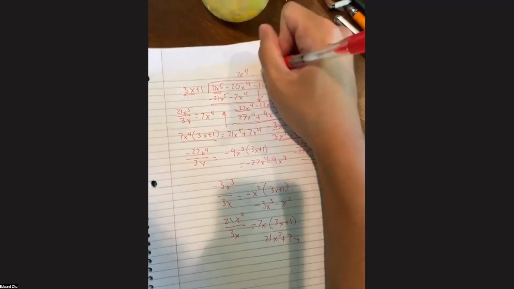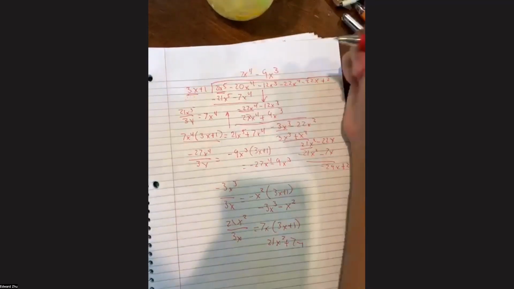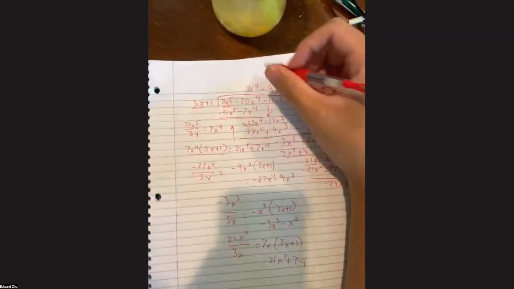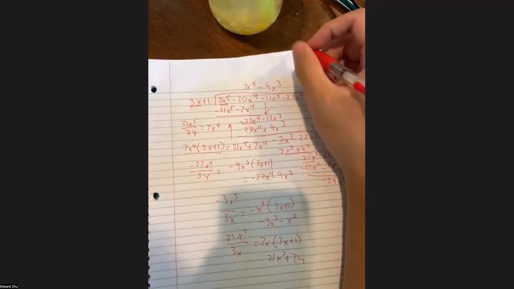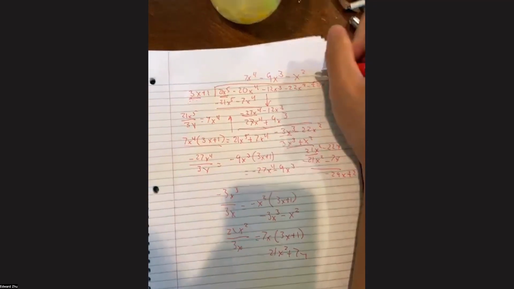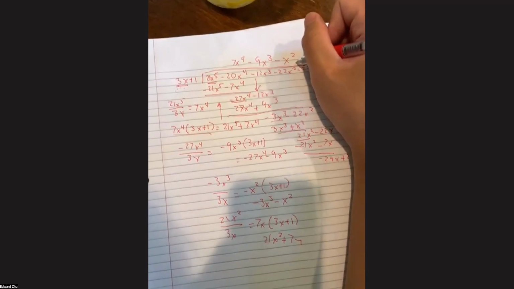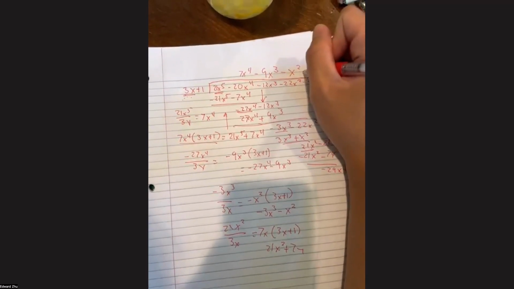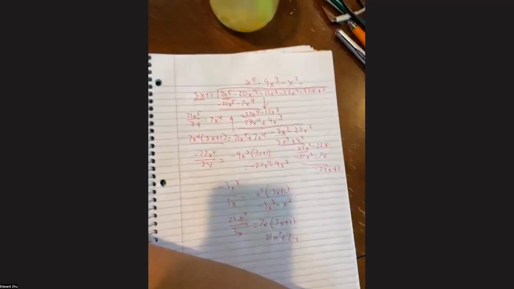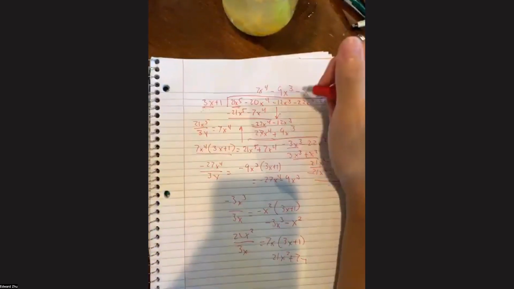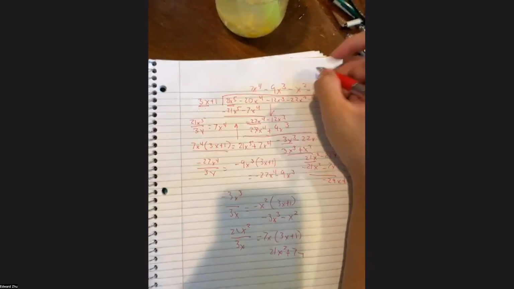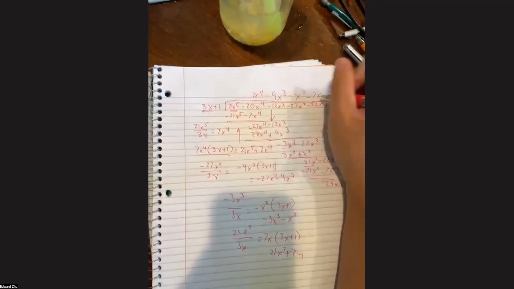sorry about that, I forgot. I always do this when I'm doing long division. Make sure to write the numbers, your answer part, on top while you're doing it. Minus x squared, plus 1 second. X squared minus x squared minus 7x, right?